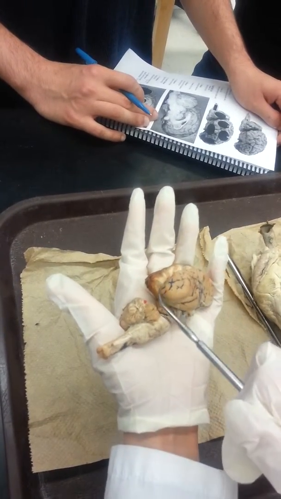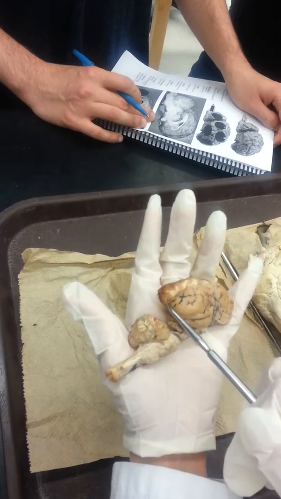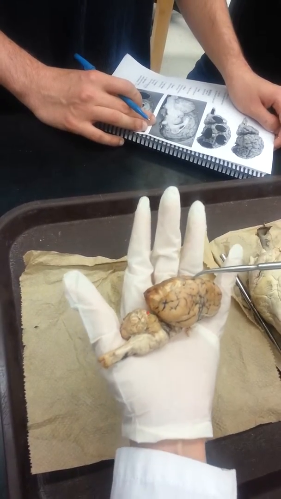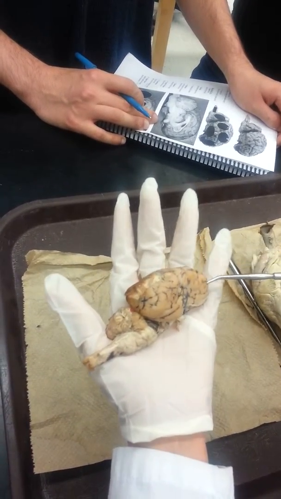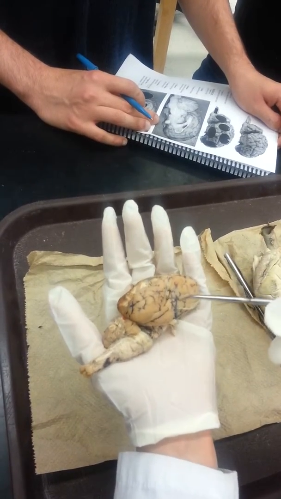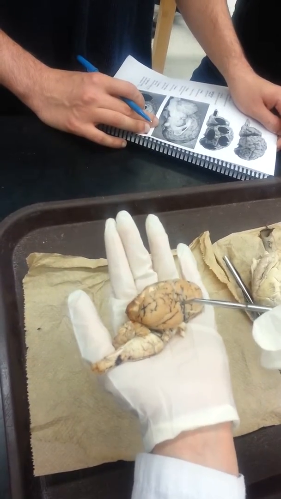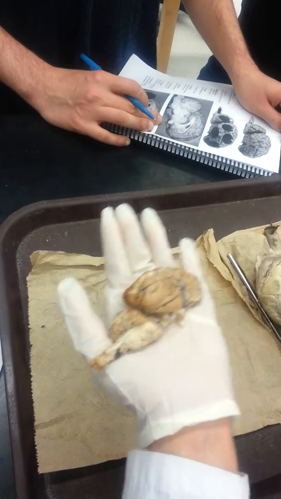The occipital lobe I would pin here. It's the back of the cortex. On top would be the parietal. Front would be the frontal, and the temporal area would be in the middle area here. Okay? So is everyone okay with that so far?